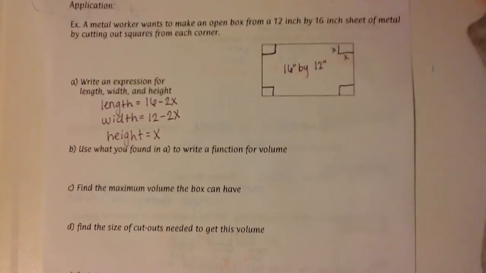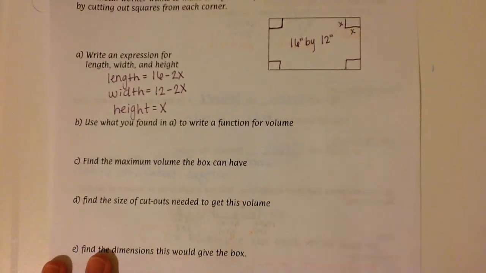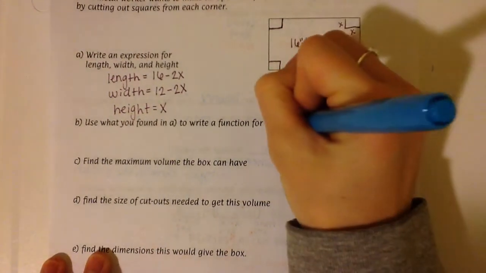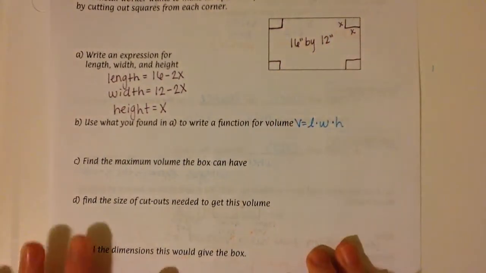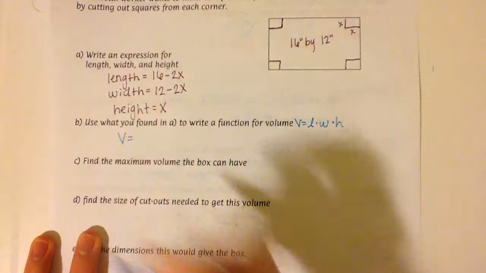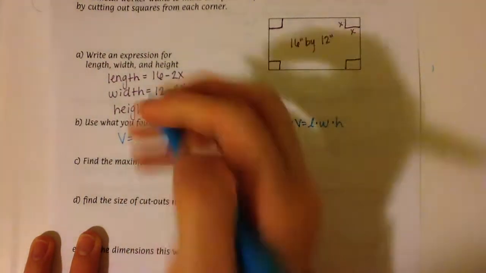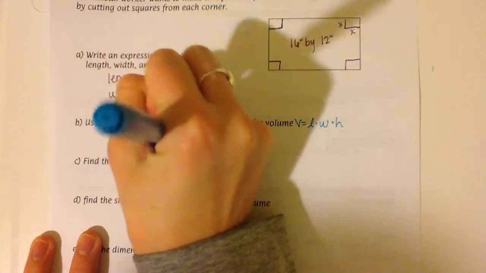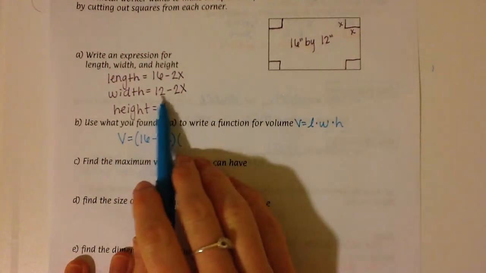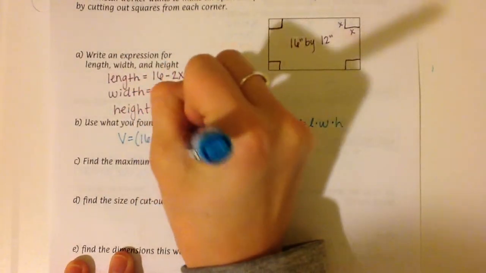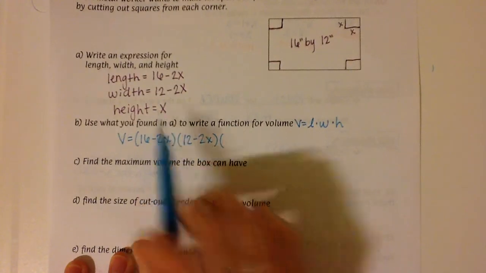So part B says use what you found in A to write a function for the volume. Well, volume equals length times width times height. So our volume is going to equal our length, which we said was 16 minus 2x, times our width, which we said was 12 minus 2x, times our height, which we don't know, which is x.